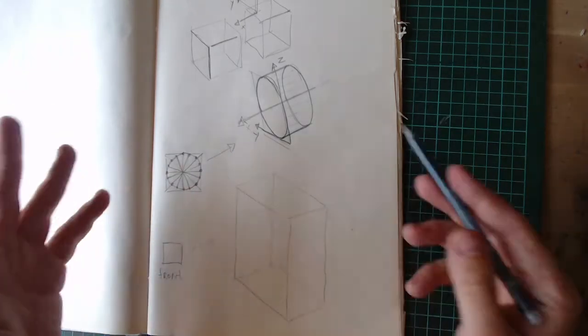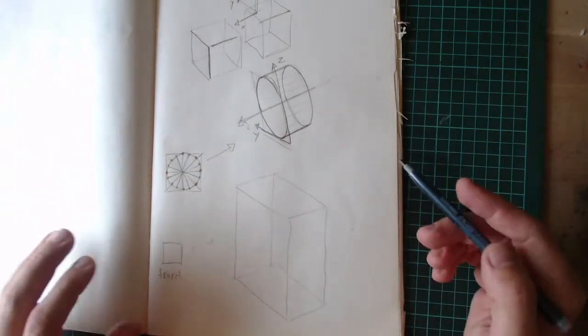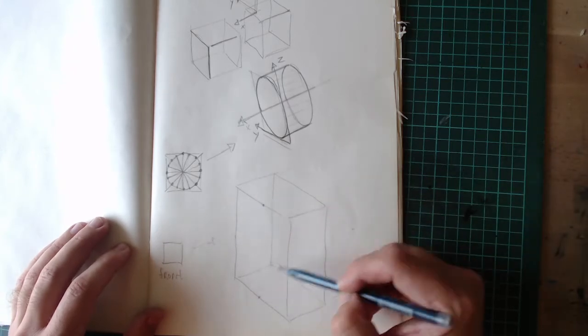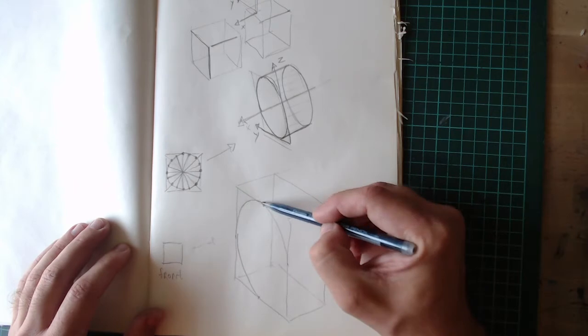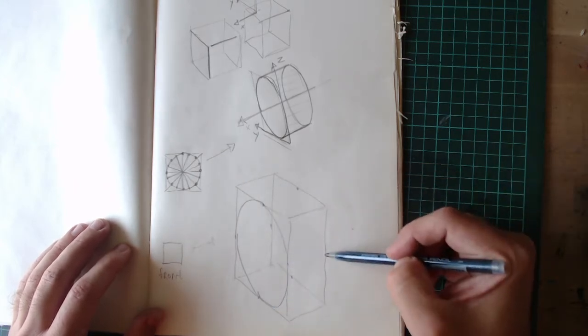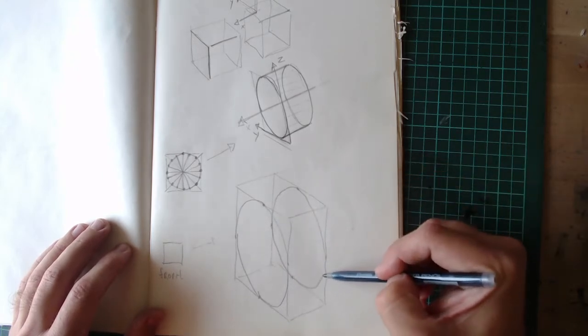So I kind of believe it's a square, I hope so. I know it's not absolutely correct. Yes, as we did in the previous tutorial, you just put these ellipses inside.